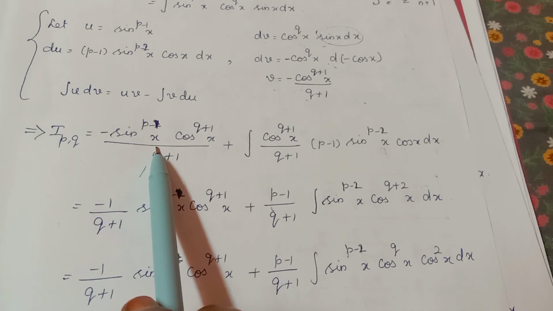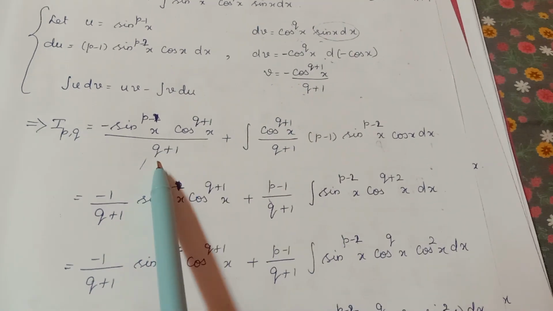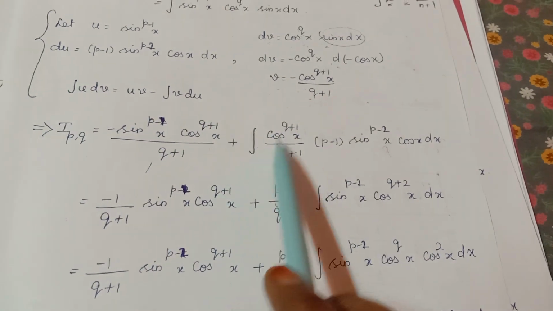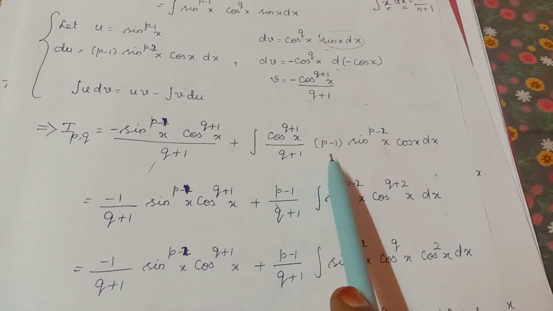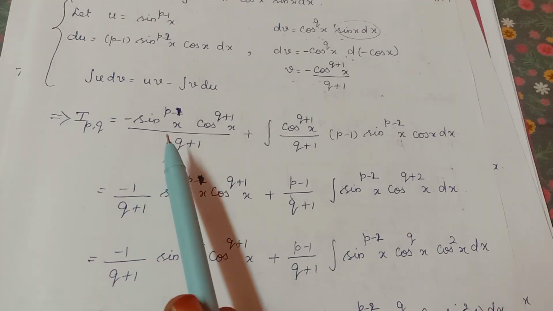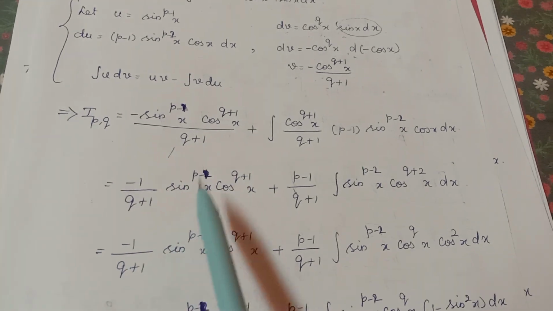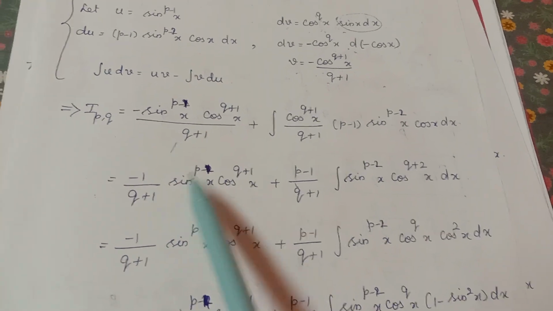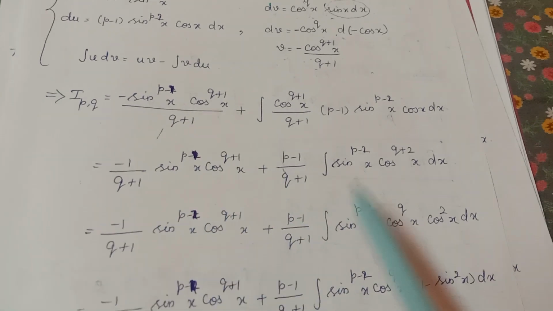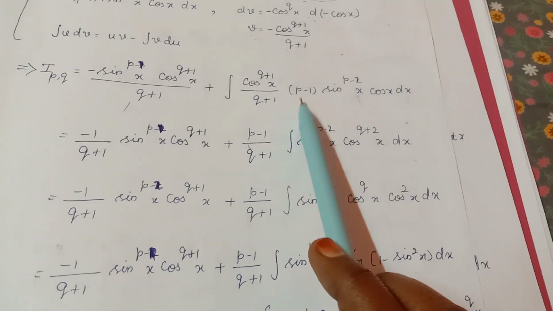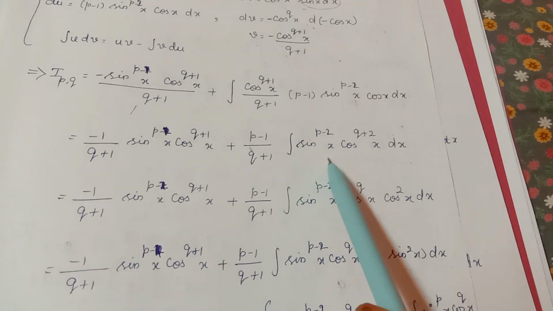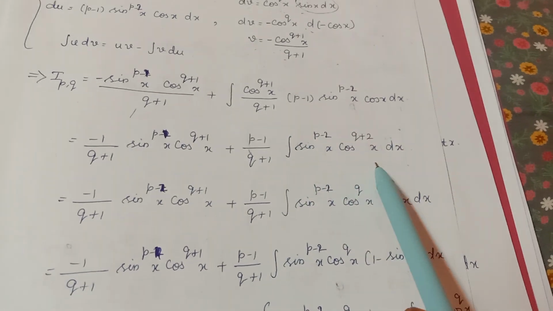Sin power p minus 1 x into cos power q plus 1 x by q plus 1 minus integral v du. Already one minus is there, so it will be plus integral cos power q plus 1 x by q plus 1 into p minus 1 sin power p minus 2 x into cos x dx. So it will be minus 1 by q plus 1 into sin power p minus 1 x into cos power q plus 1 x. There will be no change in the first term throughout the simplification, so let us keep it as it is and concentrate only on this integral. p minus 1 by q plus 1 you can take outside. Within the integral you have sin power p minus 2 x into cos power q plus 2 x into dx.